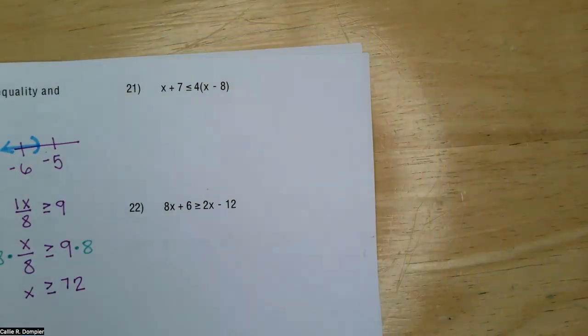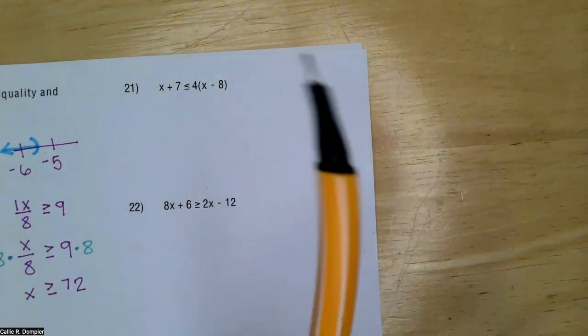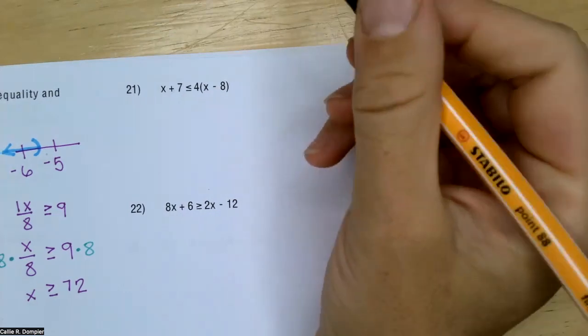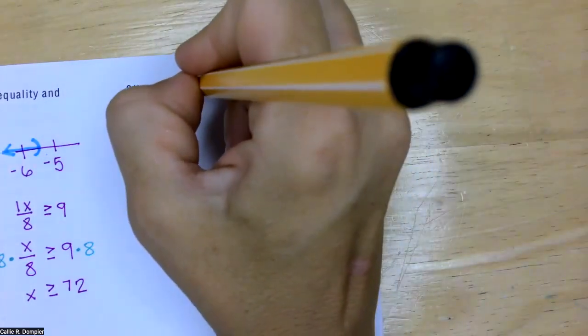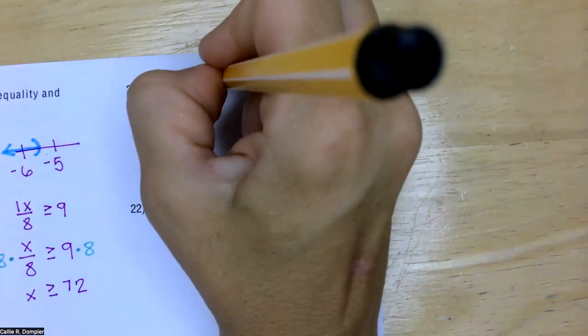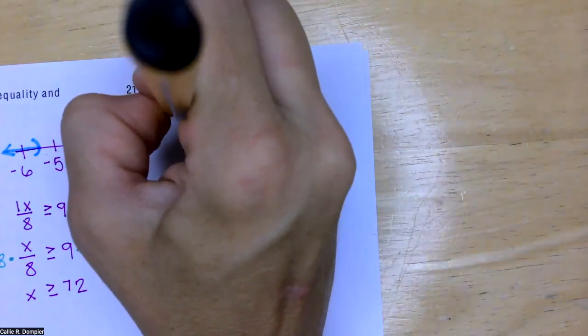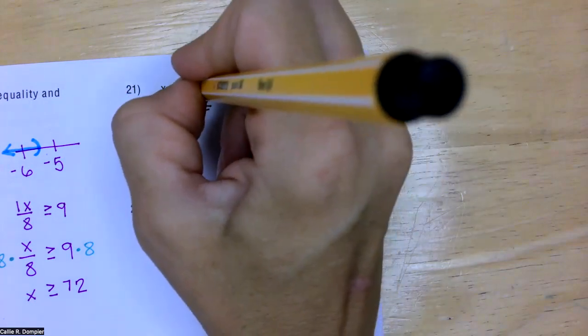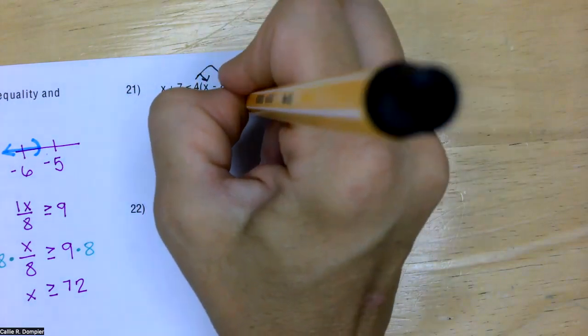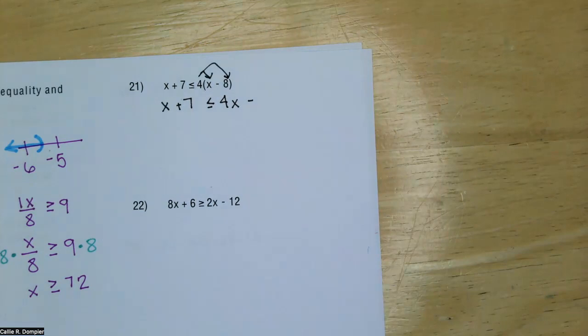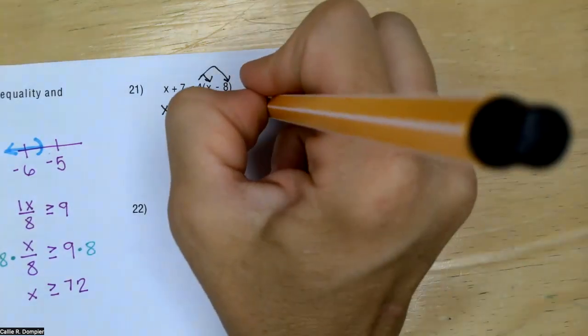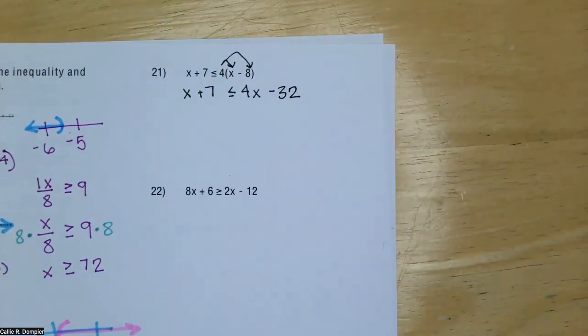Good. Here we have x plus 7 is less than or equal to 4 times x minus 8. Good. Let's distribute the 4. So these are just the same steps you follow if this was an equal sign. X plus 7 less than or equal to 4x, 4 times 8, what is that? 32. And now we just solve it like we did the one right below us.